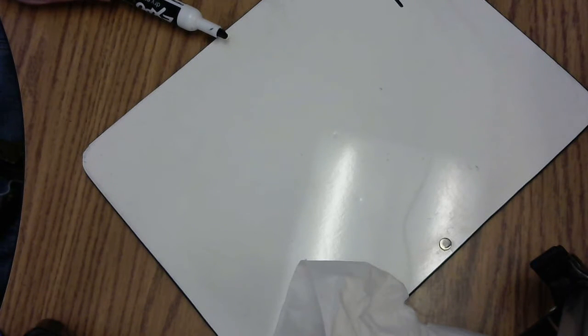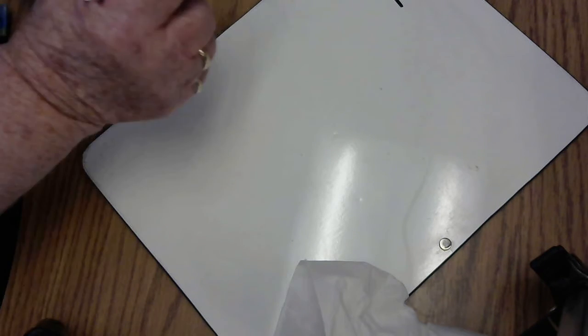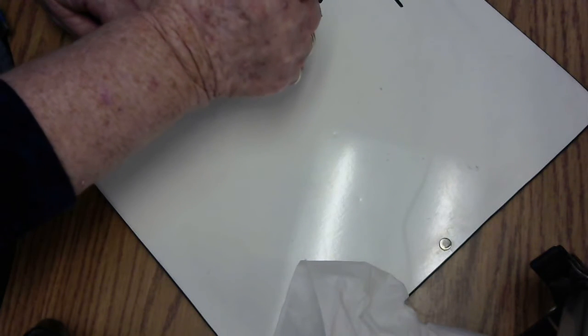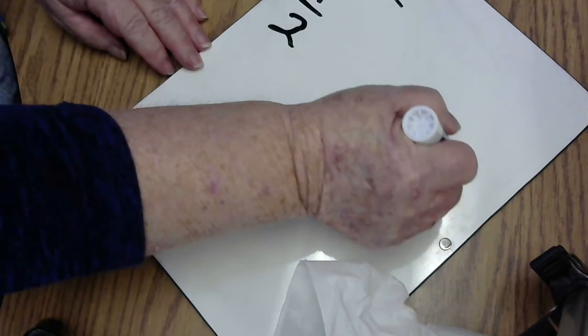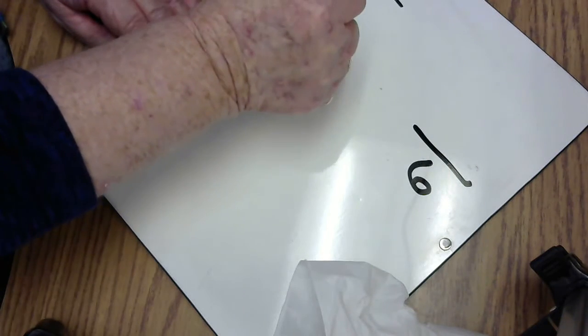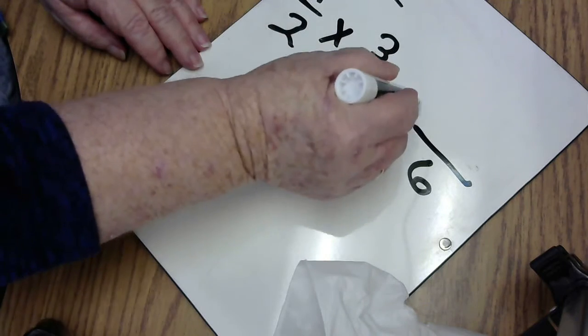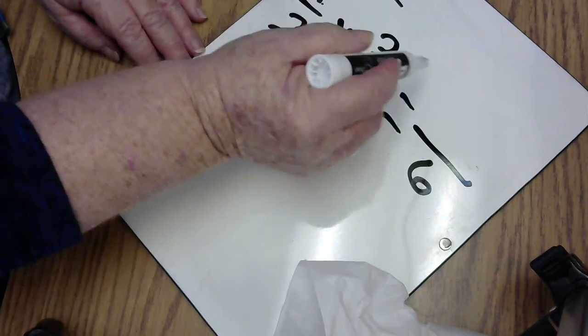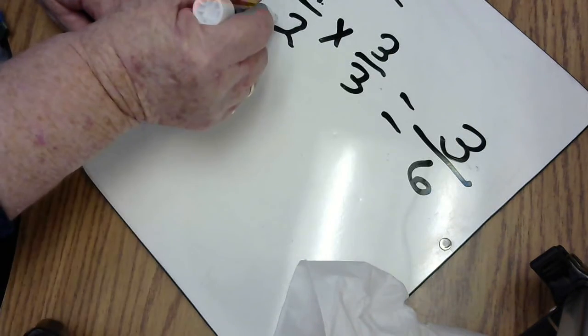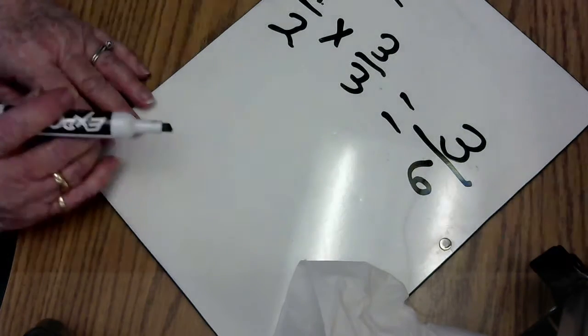To get denominators of 6, we multiply 1/2 by 3/3, because 3 times 2 equals 6. 1 times 3 equals 3. So 1/2 equals 3/6.